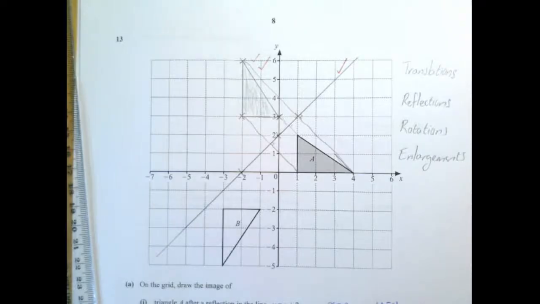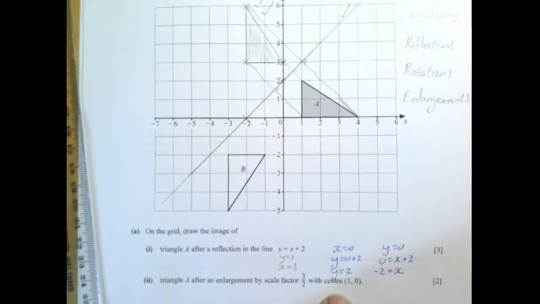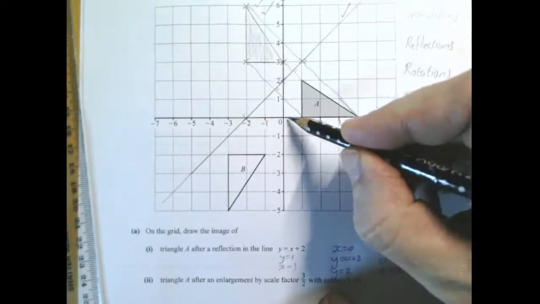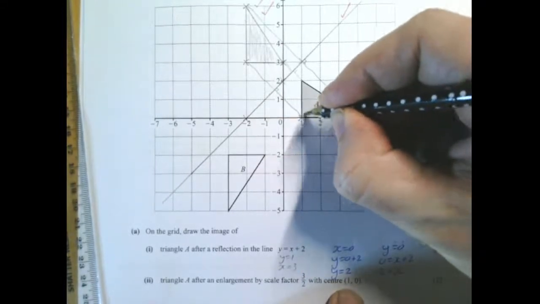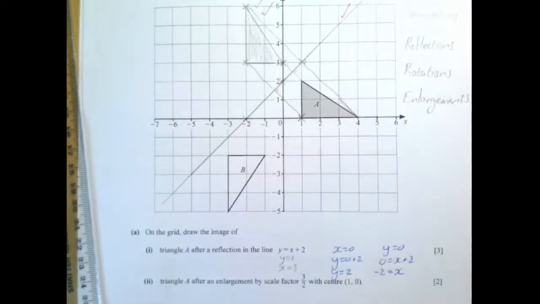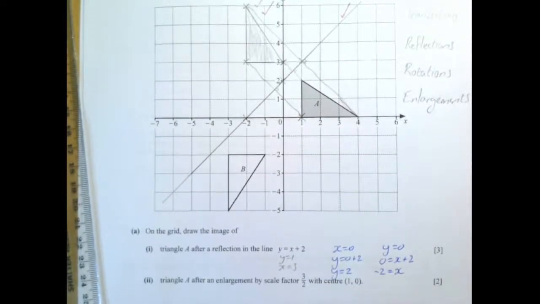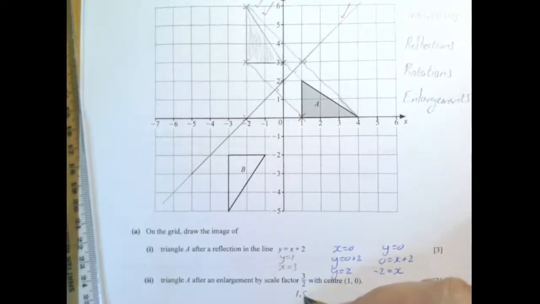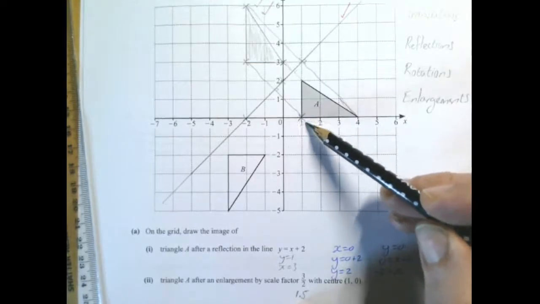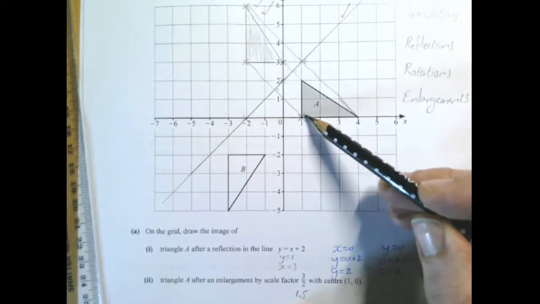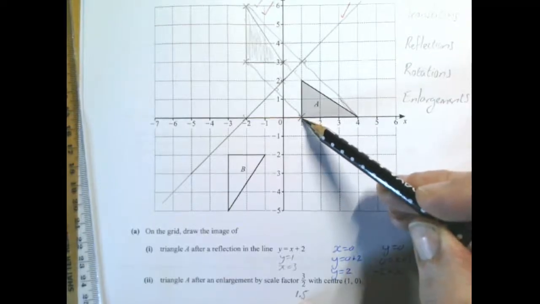Next one, the enlargement, center 1, 0. So remember, go along the corridor first and then up and down the stairs, which means the point 1, 0 is right there. Okay. Now, this is a fractional enlargement, yeah? Means the shape needs to get 1.5 times bigger from this point. We are right on top of the shape. So this bottom right hand corner, right angle here, would stay right where it is.